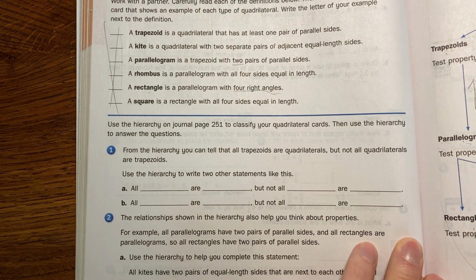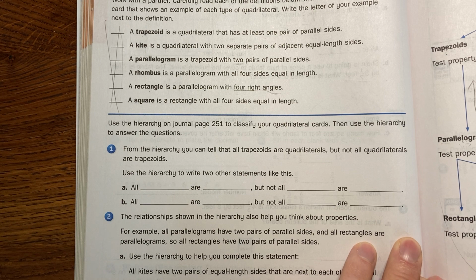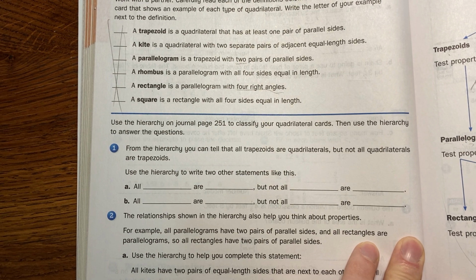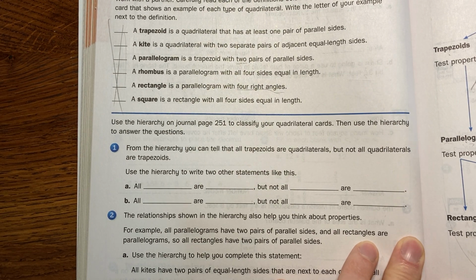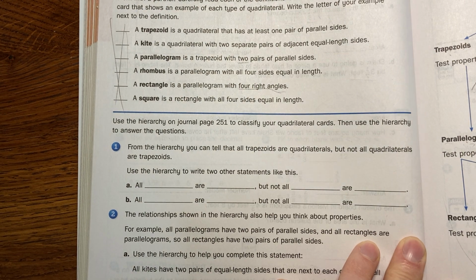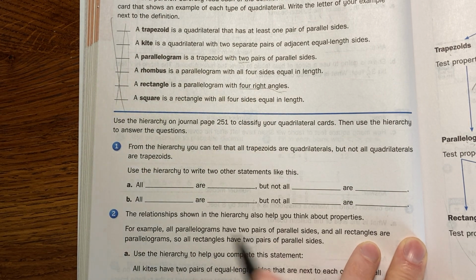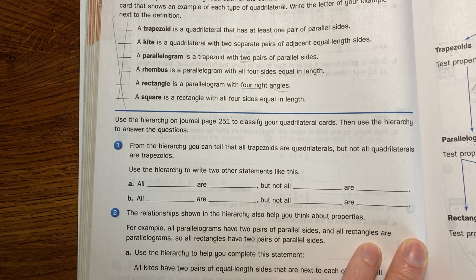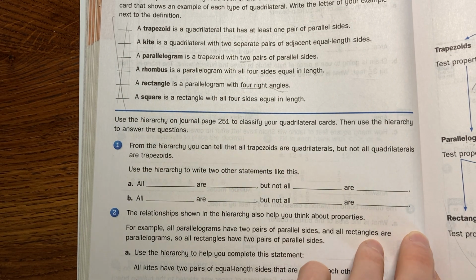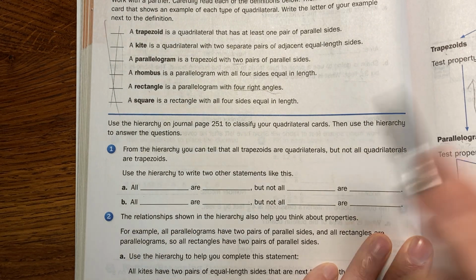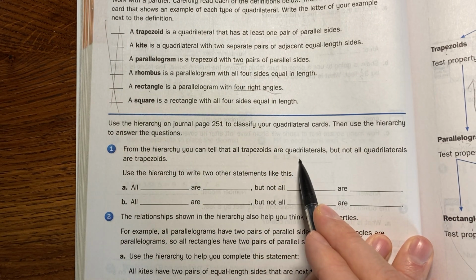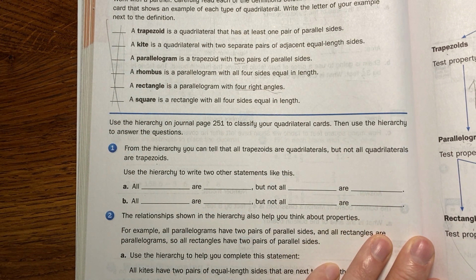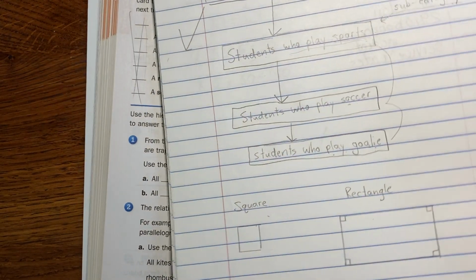For instance, in number 1, they say use the hierarchy. Well, from the hierarchy, you can tell that all trapezoids are quadrilaterals, but not all quadrilaterals are trapezoids. That's true. Some quadrilaterals have 0 pair of parallel sides, and trapezoids need at least 1. So they want you to use the hierarchy to write 2 statements like this. All blank are blank, but not all blank are blank. So the example they gave you was all trapezoids are quadrilaterals, but not all quadrilaterals are trapezoids. And that might hurt your brain a little bit, but it's kind of the same thing here when we were dealing with our classroom.